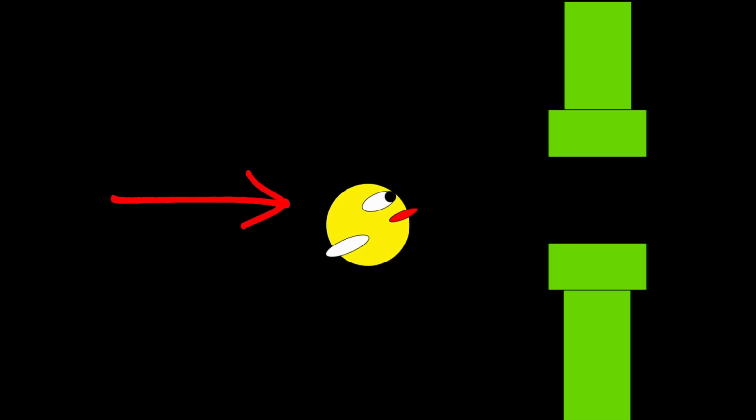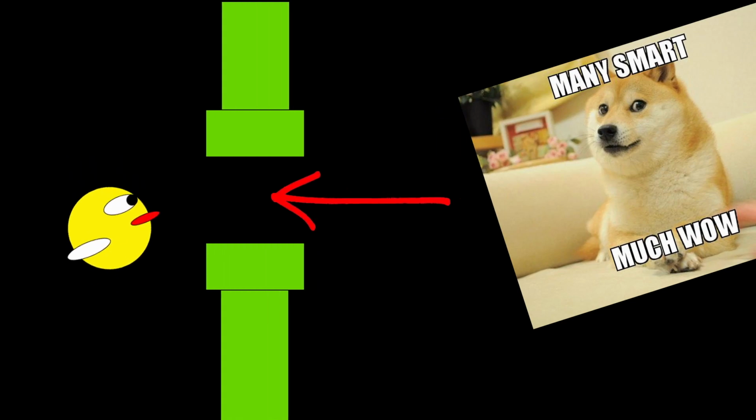Instead of moving the bird to the pipes, I figured that you could actually just move the pipes towards the bird and it would make it look like the bird's actually moving through the pipes. I used collider triggers to figure out if the bird actually hits the pipe. So now every time the bird hits the pipe, it's game over.